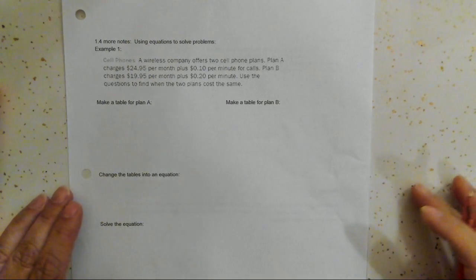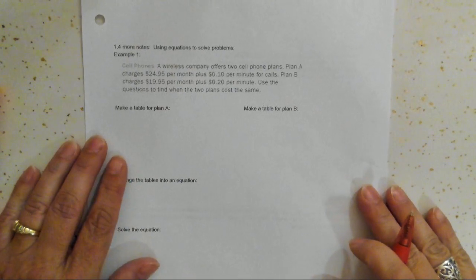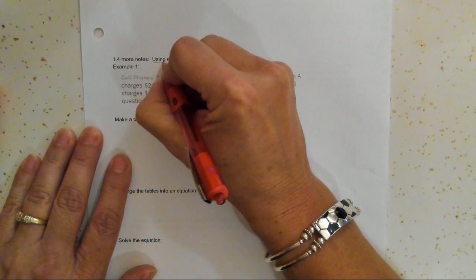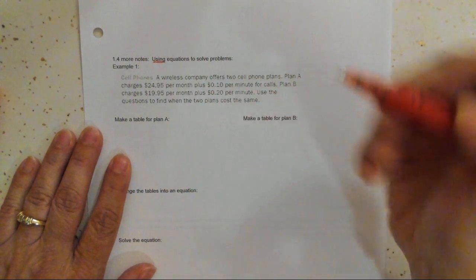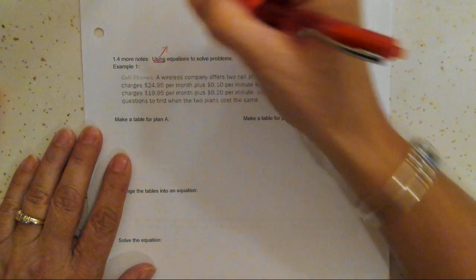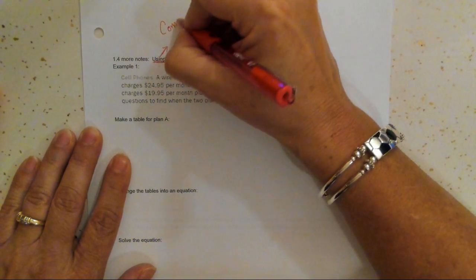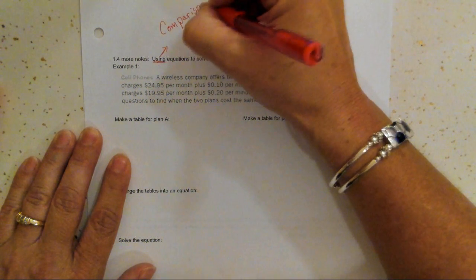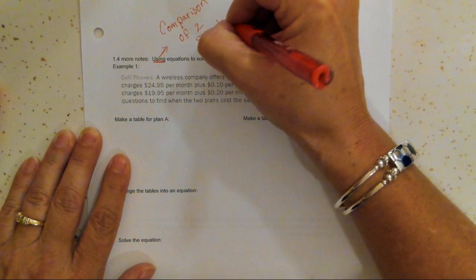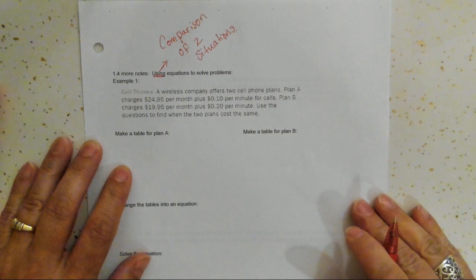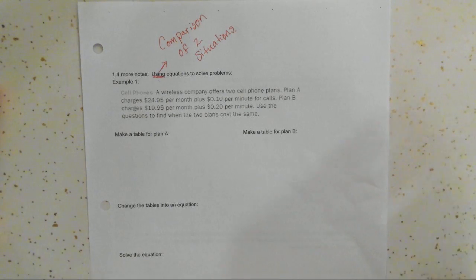Okay, today we're going to look at a little more information about using equations to solve problems. So what we need to do is look at how these are different from the ones we've done earlier in the unit. We are going to try to use equations here using algebra. The difference is these problems show a comparison of two situations. So this is different from the ones we have done earlier where we just had one story, we knew where we wanted to end up. These are a little different.